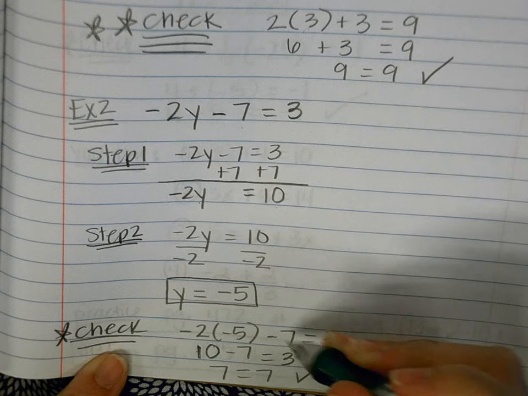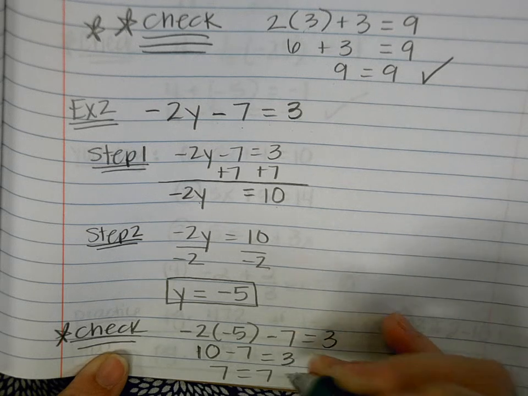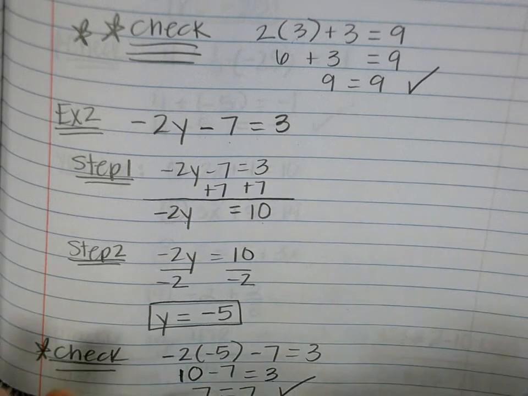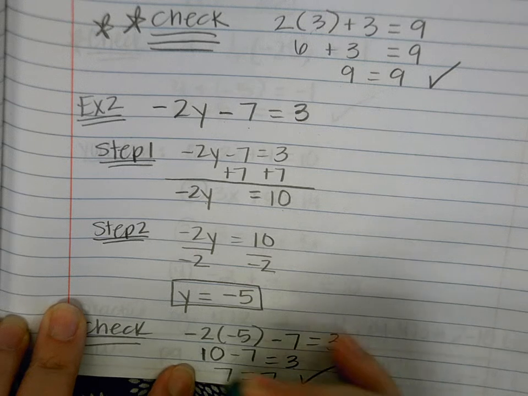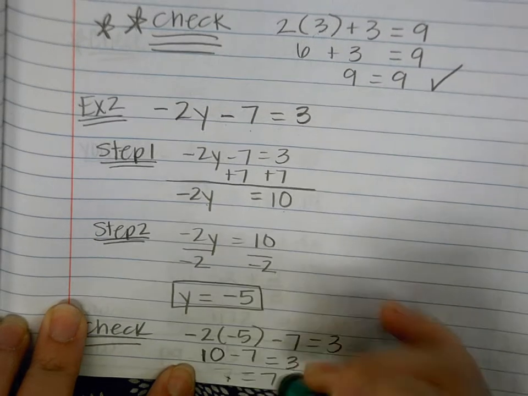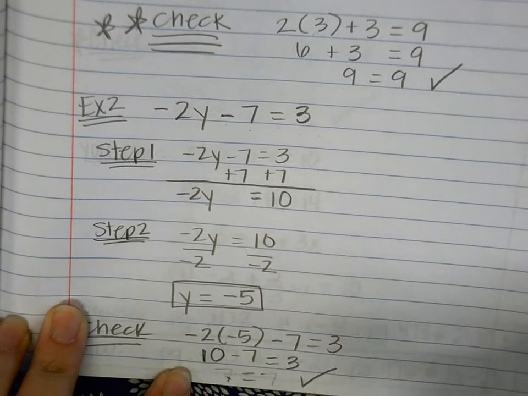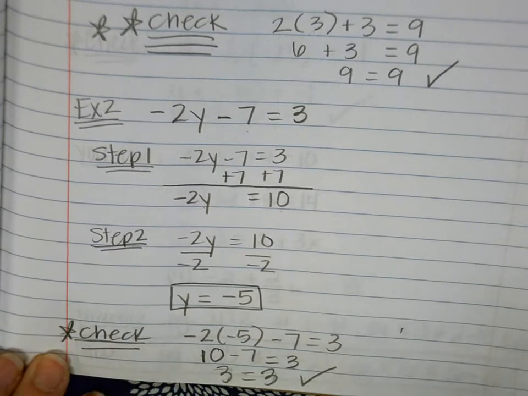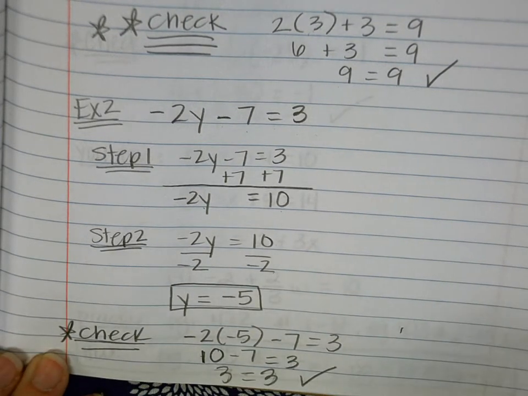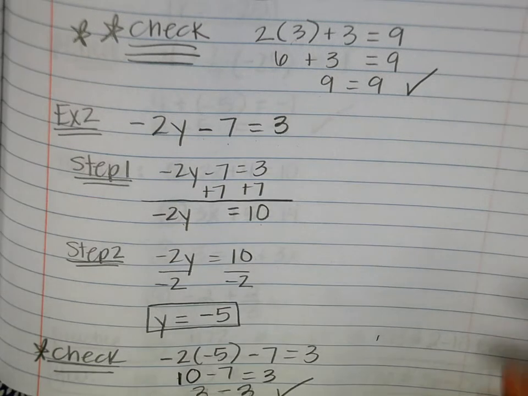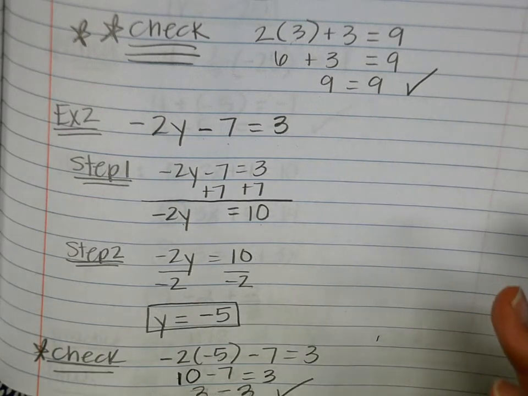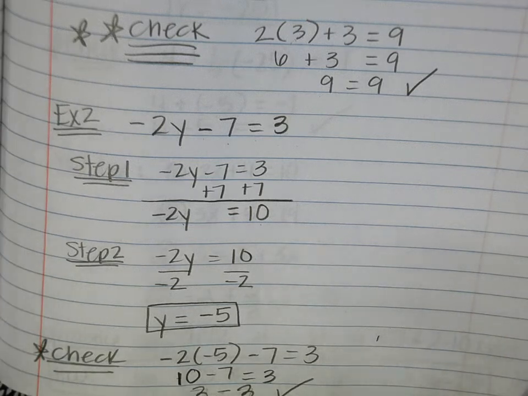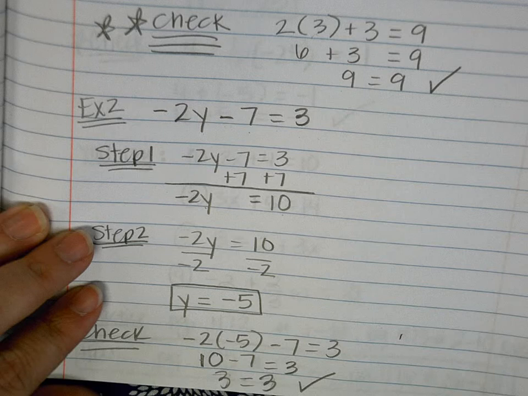And so then we have, where was I? Why did I put 7 equals 7? I might be a little sleepy today. Okay. 3 equals 3. There we go. Any questions on these two? It's pretty simple, right? You're going to either add or subtract first, and then you're either going to divide or multiply. In this case, we divided, right?